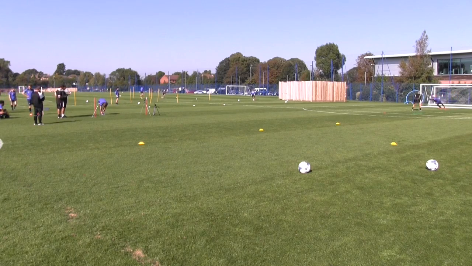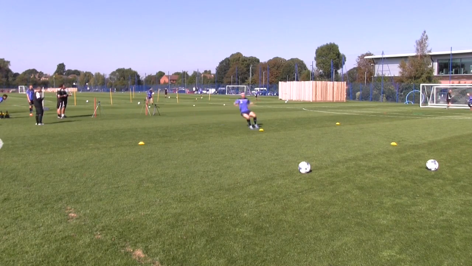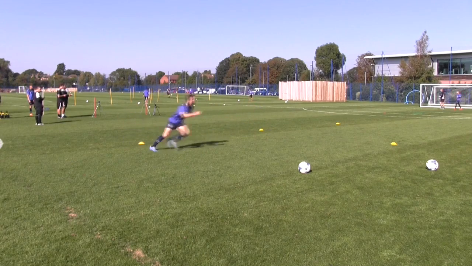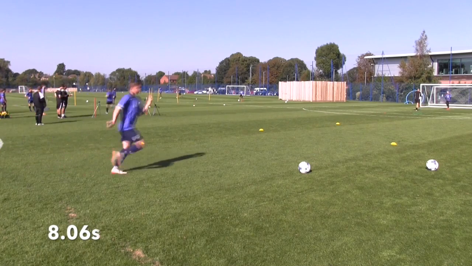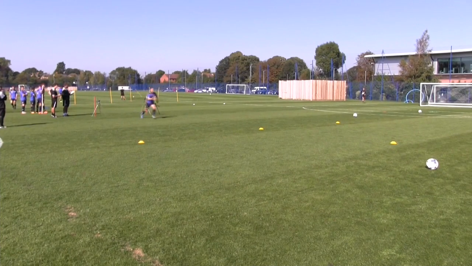Again, we'll start with a 10-metre sprint through the light gates, spin off to his right, then off his left shoulder, and his left shoulder again, finishing this one in 8.06 seconds, a little bit quicker on that side. So just to look at these clips, what I felt as a coach he was doing is he's throwing himself into the turns a little bit.